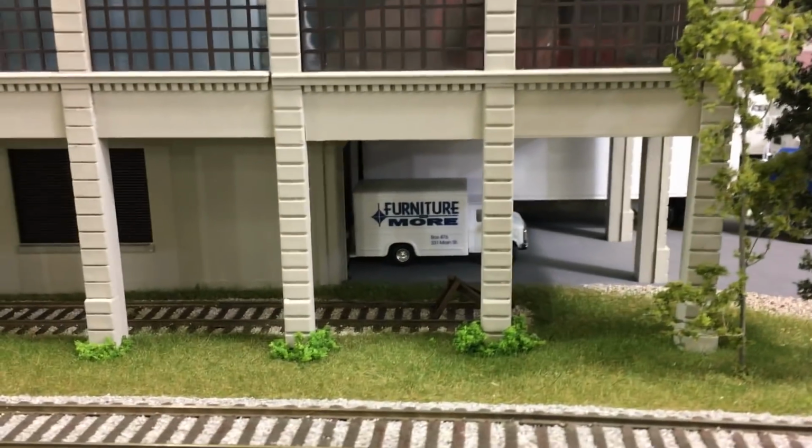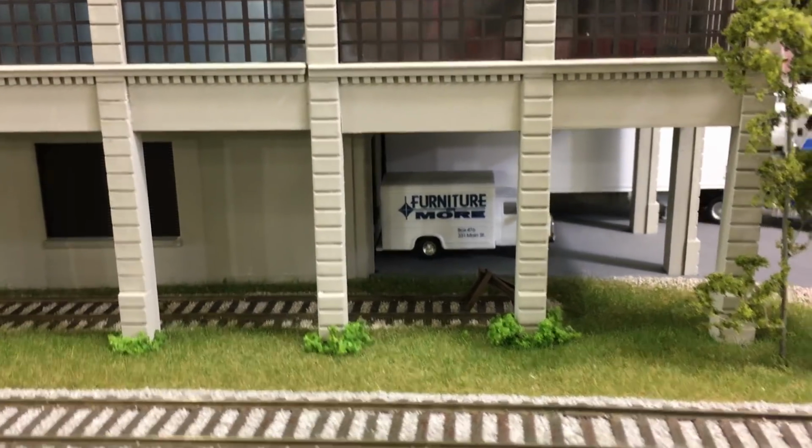And you see a little furniture van loading up at the loading dock.